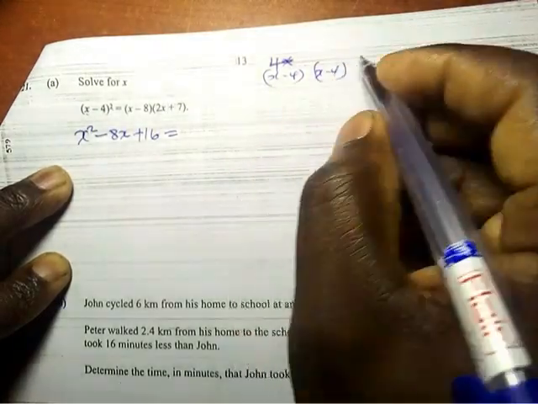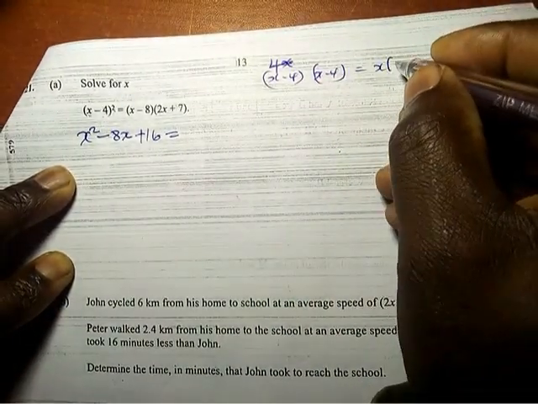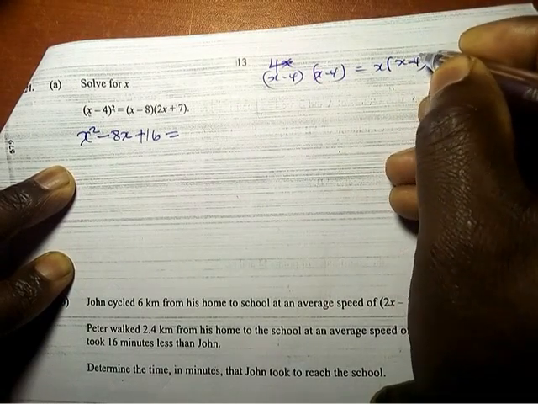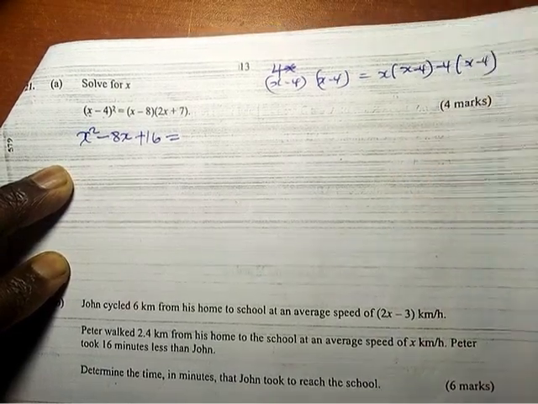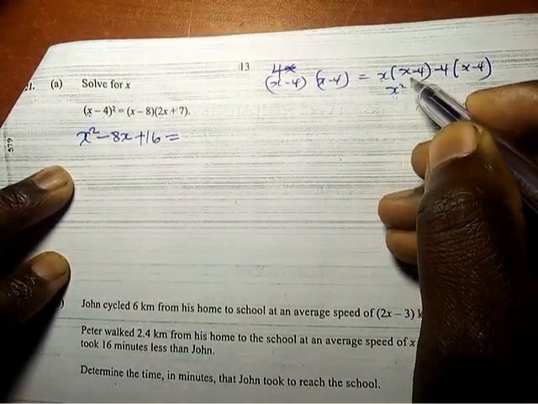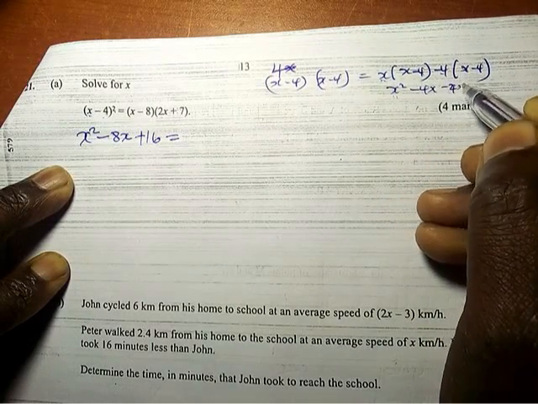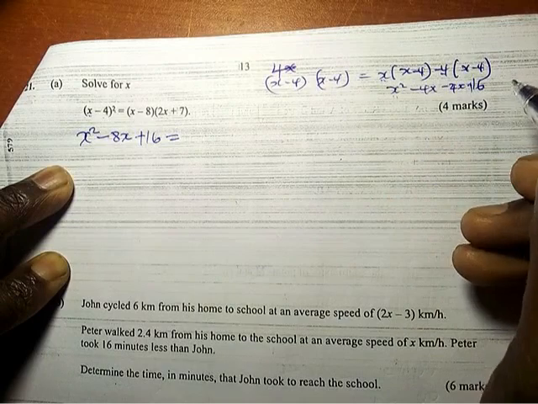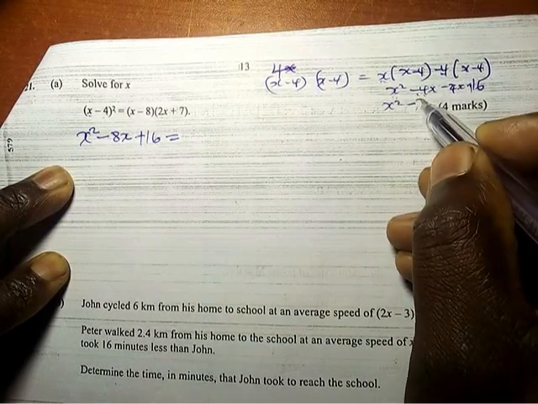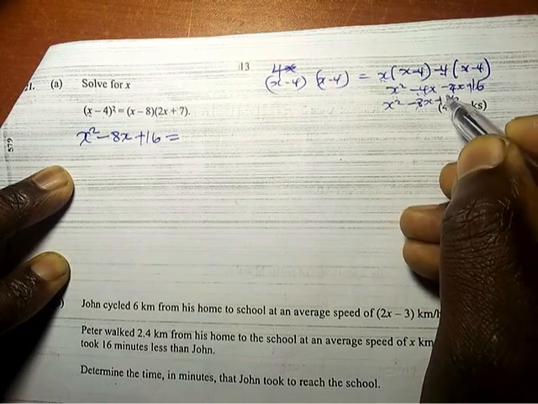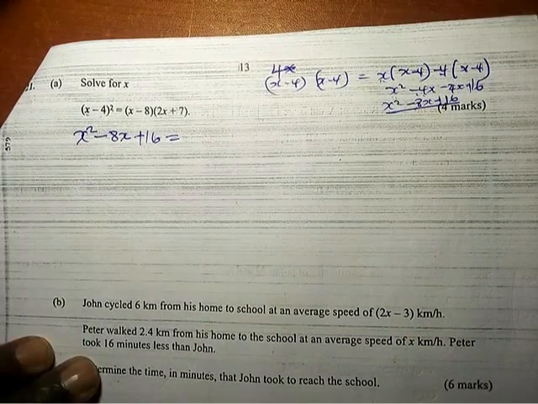This is the same as x into x minus 4, and then minus 4 into x minus 4. This times this is x squared, this times this is negative 4x, this times this is negative 4x, this times this is 16. So x squared minus 8x plus 16. You see it is the same as this, so you can use that if you do not know how to expand it.